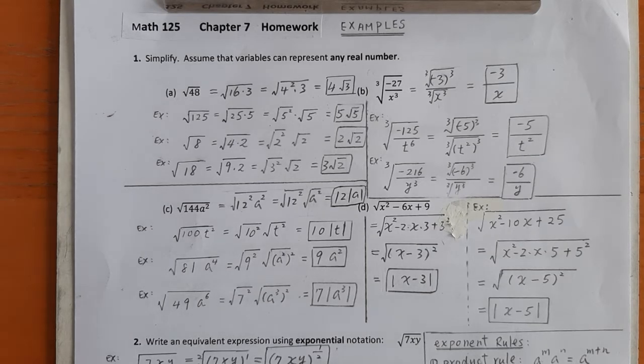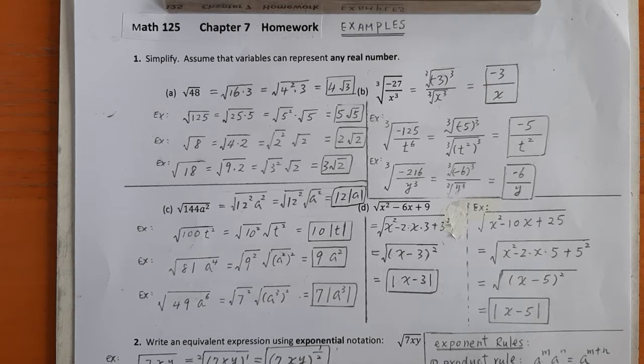Hello. Today we are going to learn Chapter 7, Radicals. We are going to simplify radical expressions, solve radical equations, and learn the distance formula, midpoint formula, and complex numbers and operations on complex numbers.